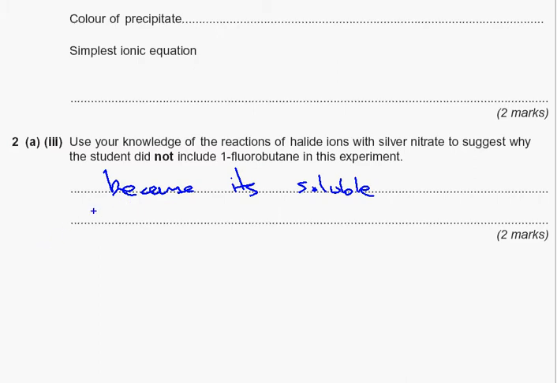When I'm talking about it, it's because silver fluoride, AgF, is formed, and that's 1 mark, and it's soluble, so no precipitate.